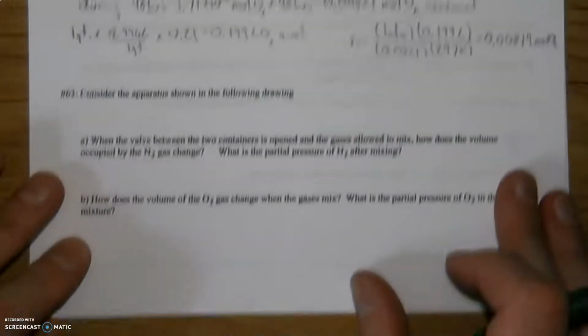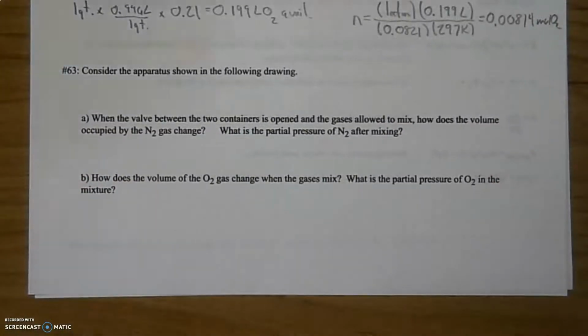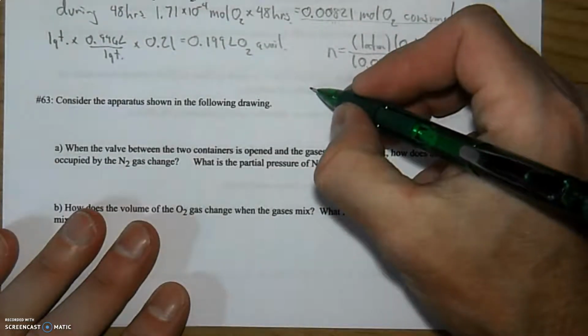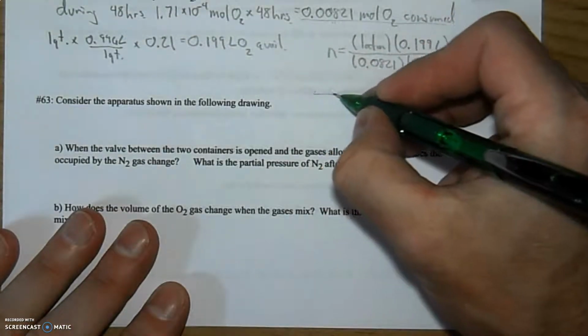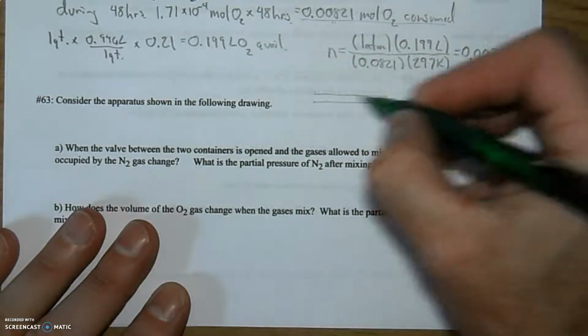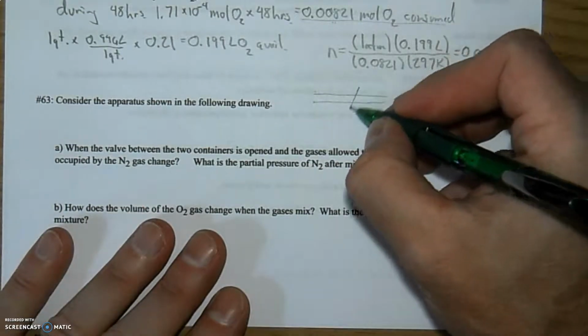Bring this over, and I think we're on 63. Here we go. Consider the apparatus in the following drawing. So let me draw this out here first. I've got a container, and there's a split in here, if I'm not mistaken.